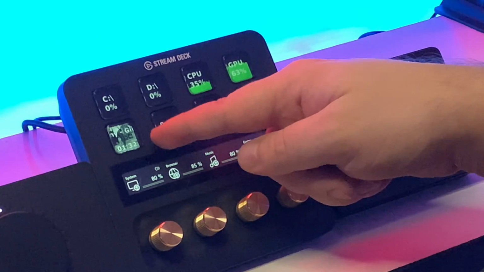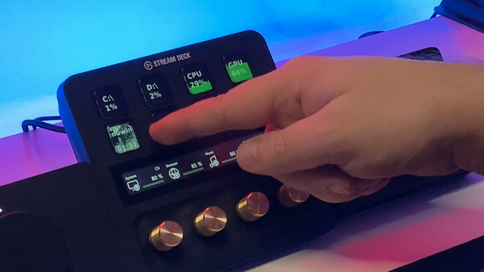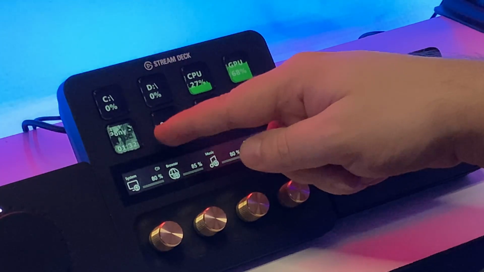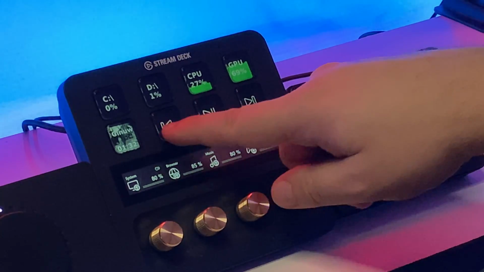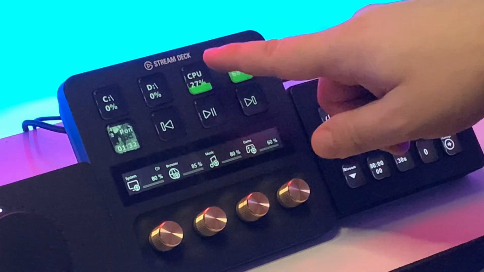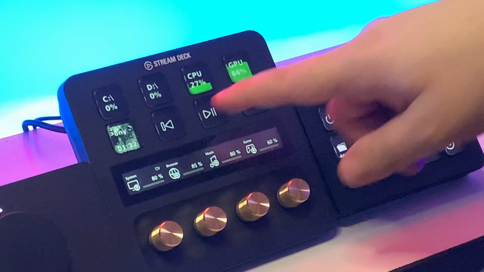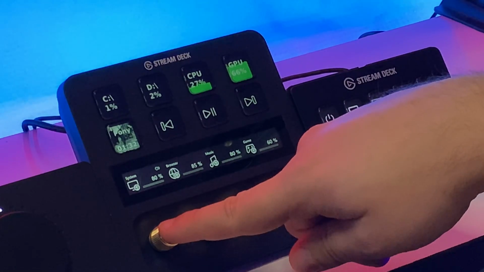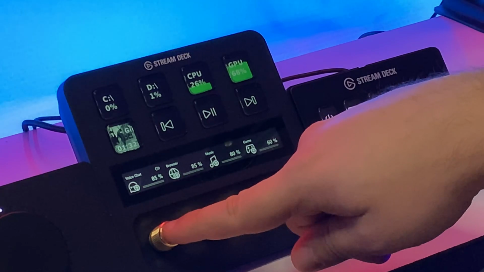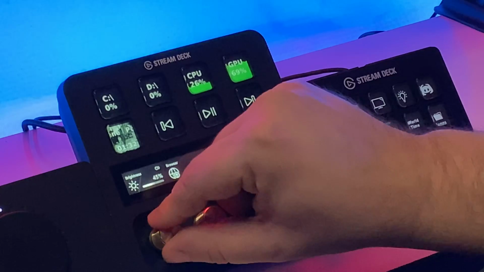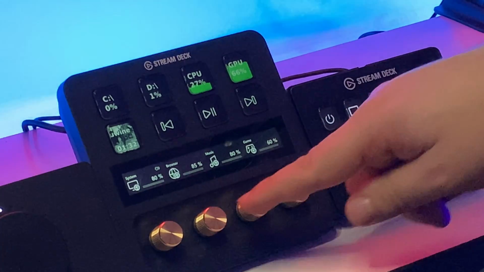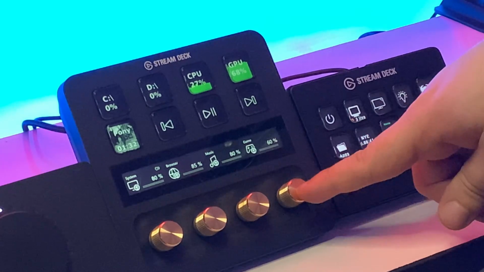Down here, it shows my Spotify currently playing song with album art and how much time is left before the song ends, with media controls here: track backwards, play pause, track forwards. Down here, I have my system audio, which is also a stacked dial. When I press it, it goes to voice chat. When I press it again, it goes to brightness. I can control the brightness of this unit. I press it again, it goes back to system audio, my browser audio, my music audio, and my game audio.